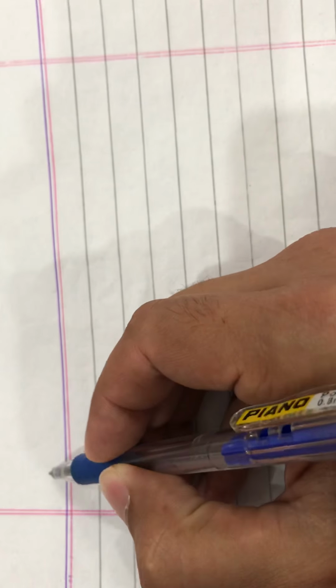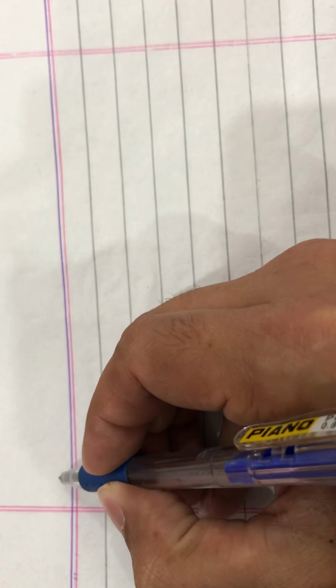Assalamu alaikum students. Today we are going to start with the formation of insoluble salts, and we will learn how insoluble salts can be formed and what method we will use to prepare an insoluble salt.